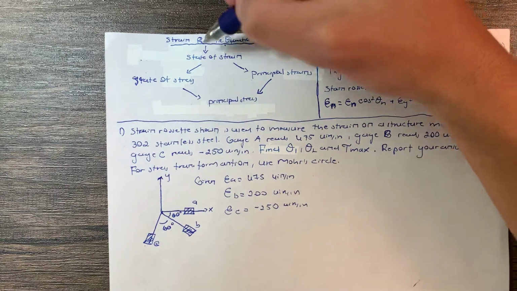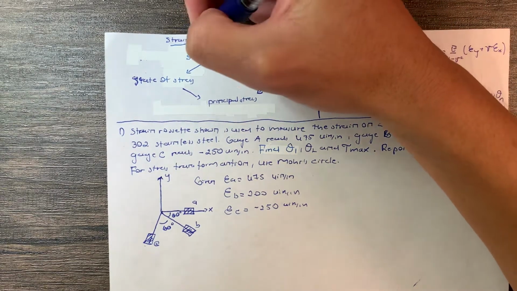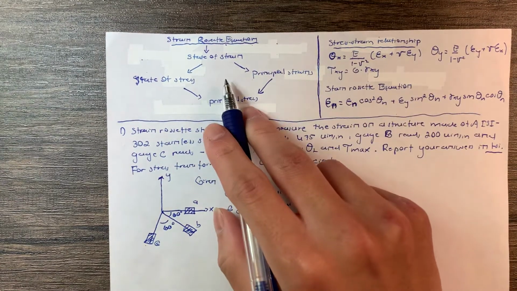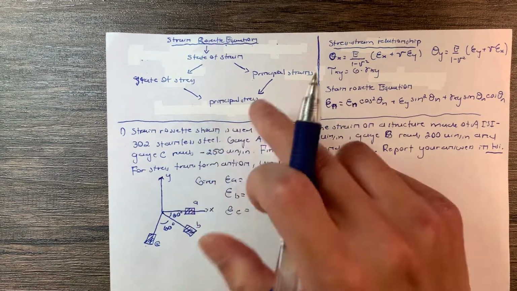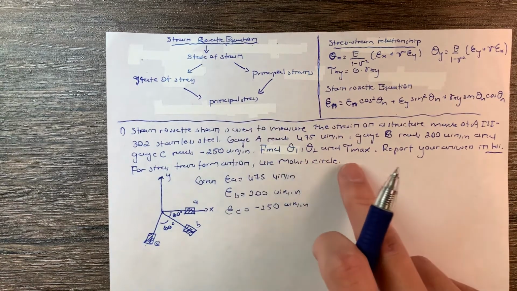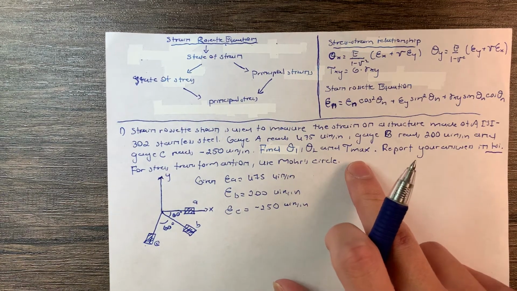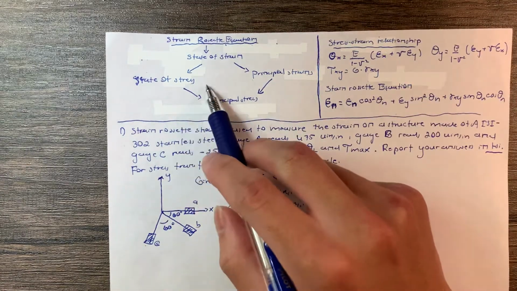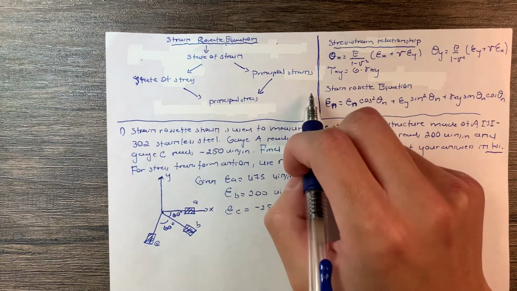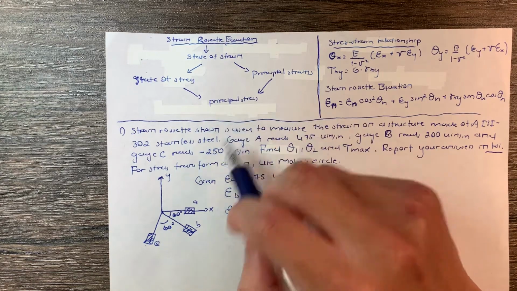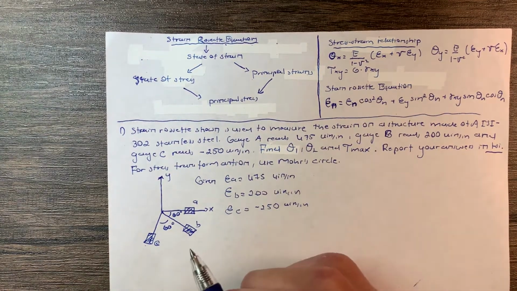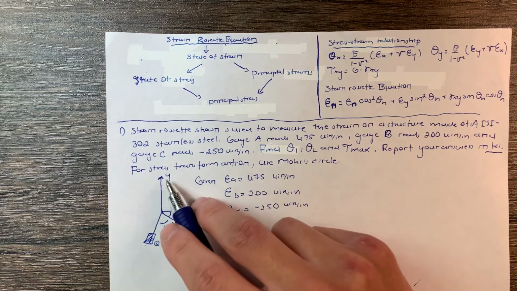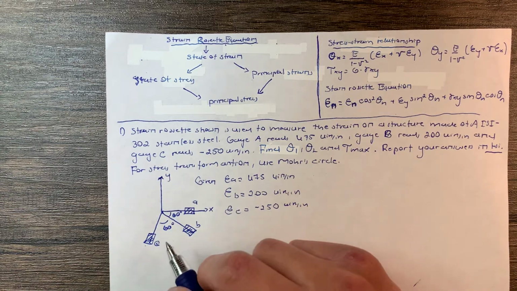So from strain gauges, we can get the state of strain, and from there we have two options to find our principal stresses and principal shear stress. We can find the state of stress first, or the principal strains first, and then after that you can find the principal stress. But in our problem, it's specific, as for stress from transformation uses Mohr's circle.